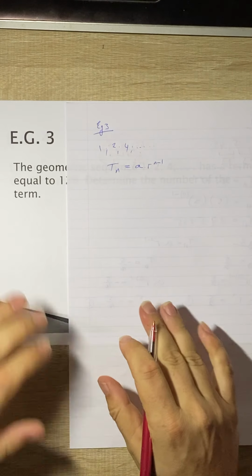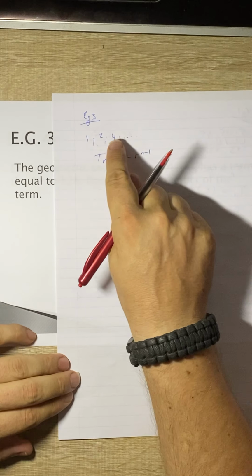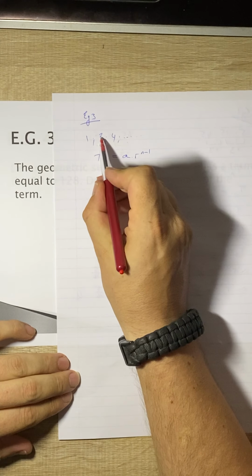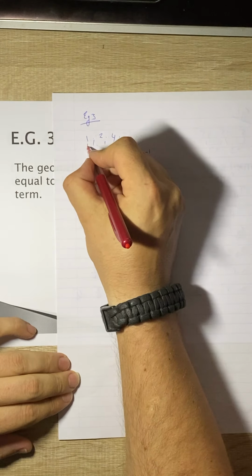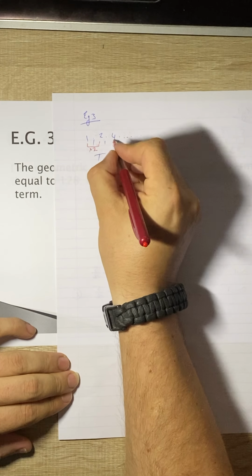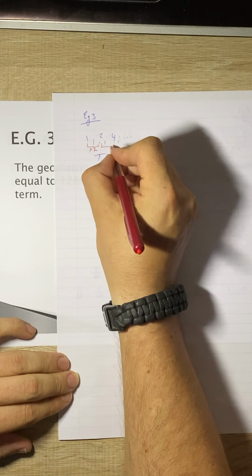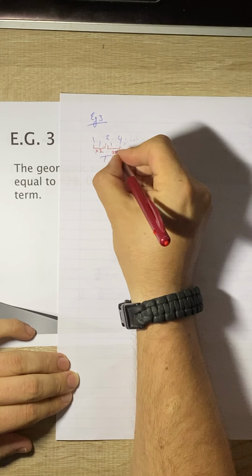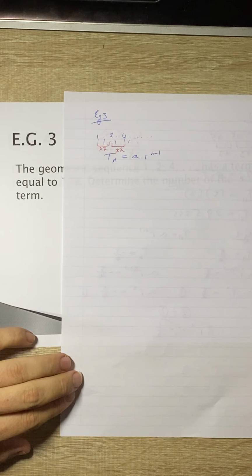Right, so grade 12s, what I need to do is find out how I am getting from term to term to term. So take this one divided by this, and we get 2. So I'm multiplying by 2. Take this divided by this, and I get 2. So I'm multiplying by 2. And you can see it's a constant ratio.